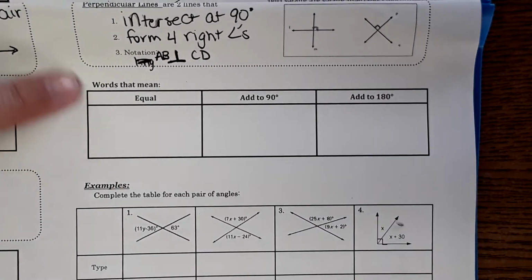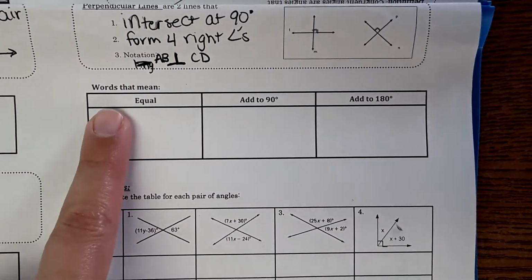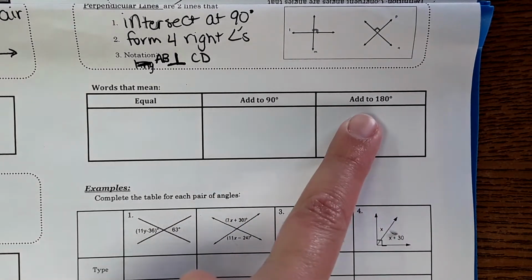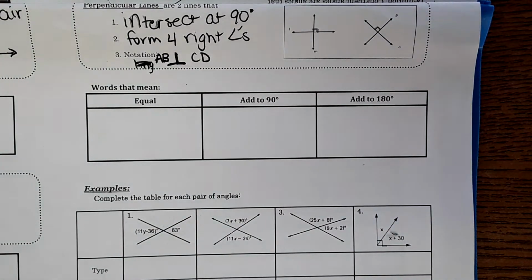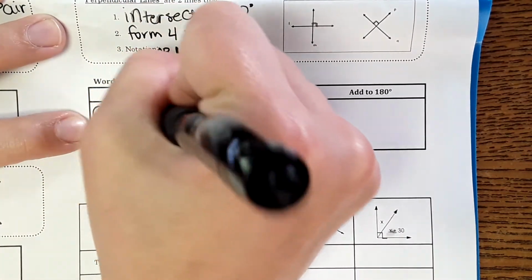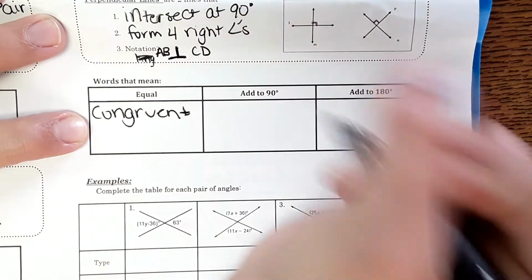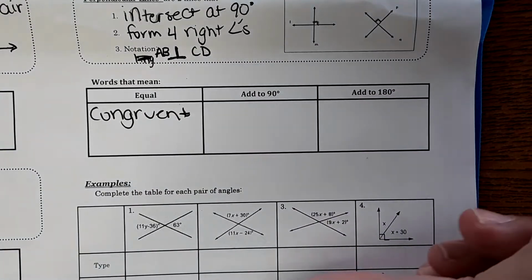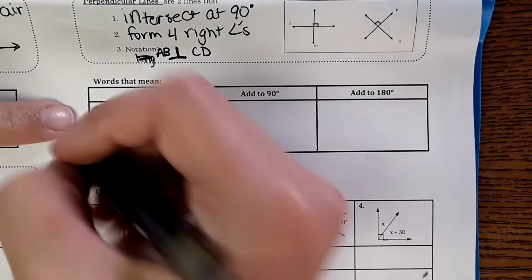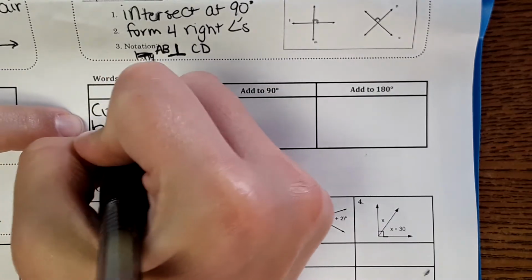Okay, this chart kind of brings everything together. Words that mean equal, words that mean add to 90, and words that mean add to 180. So words that mean equal are congruent. If two things are congruent, that means they are the same measure. Also, in this chapter, we've come across the word bisect.